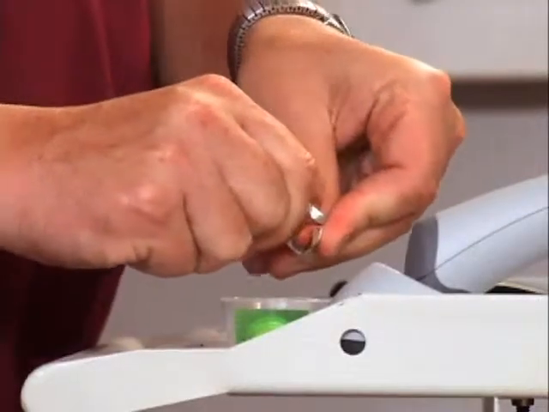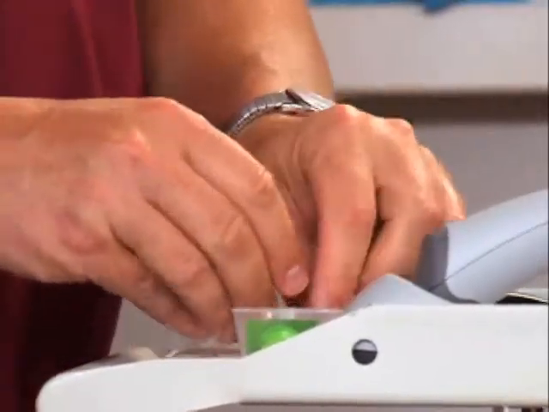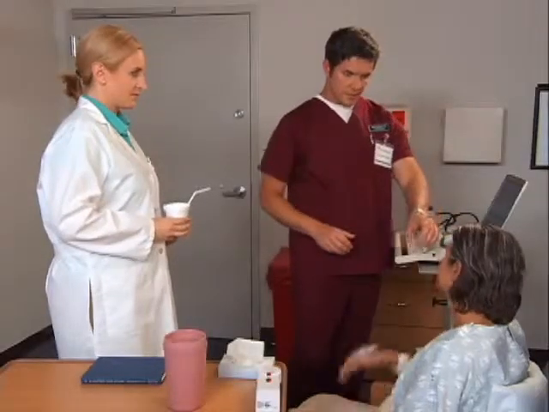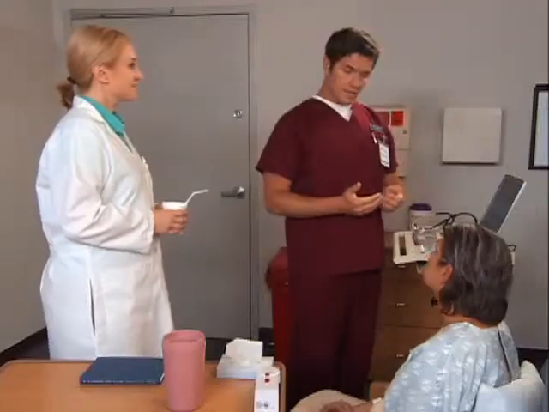Would you like it in a little cup? Yes, please. And would you like water with this? Oh, yes. I'm not the best pill taker. Me neither. So, here's the vitamin and some water. That's good, Ryan. Always offer patients water, if allowed, and the option of taking the medications by hand or in a cup.